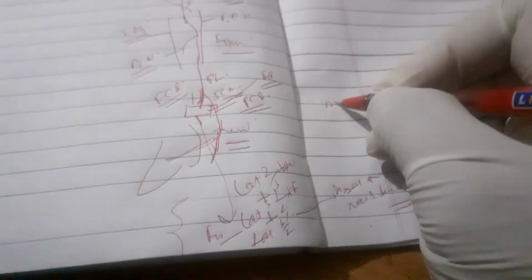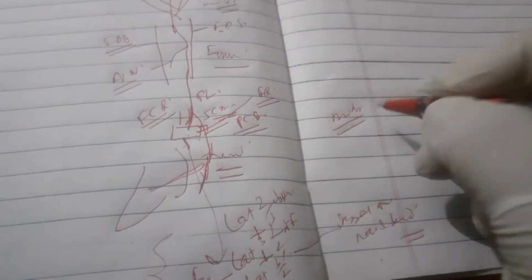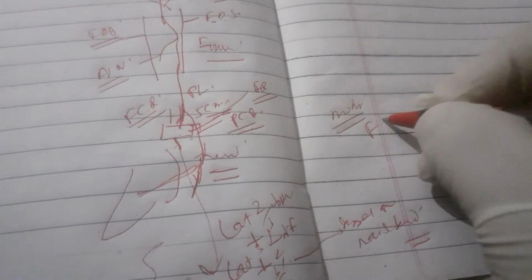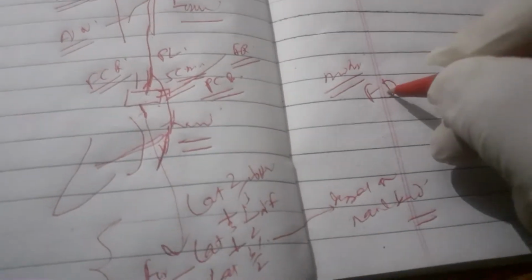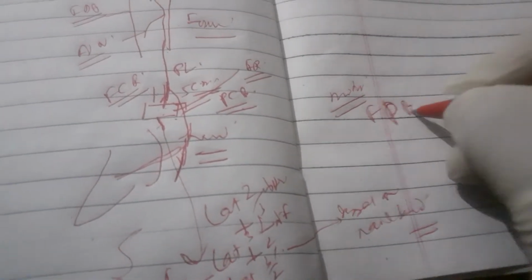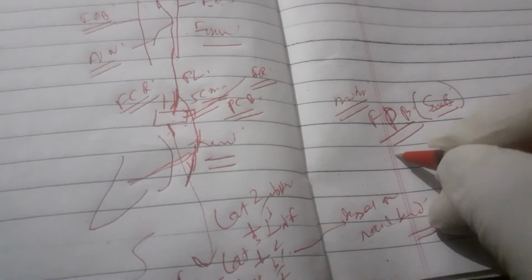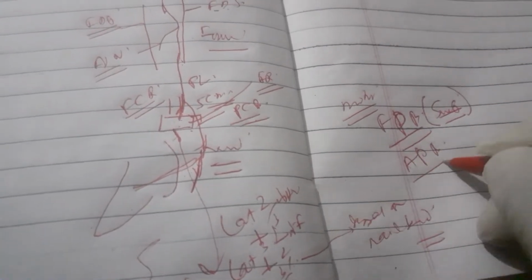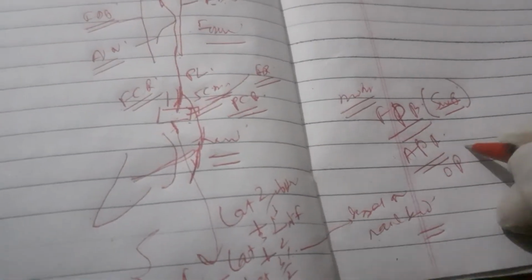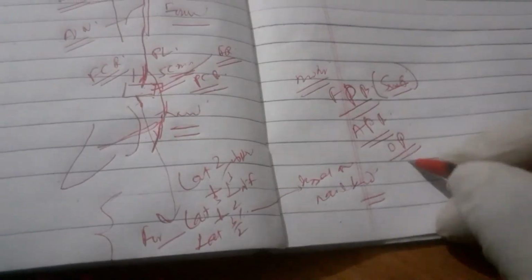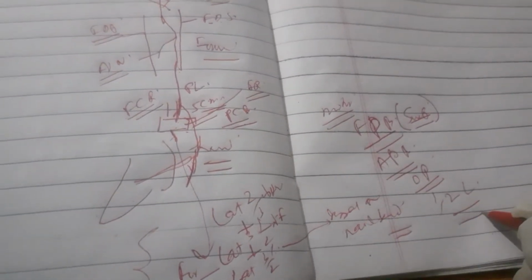This is the cutaneous supply in the hand. And what about motor? It supplies the flexor pollicis brevis, only the superficial head, abductor pollicis brevis, and opponens pollicis, as well as the first and second lumbricals.